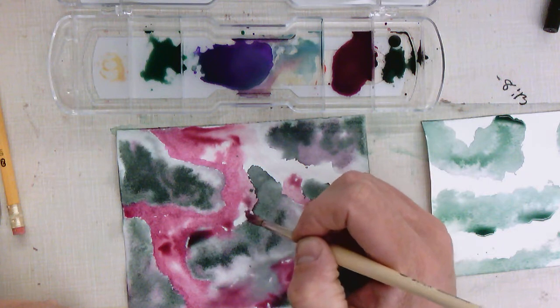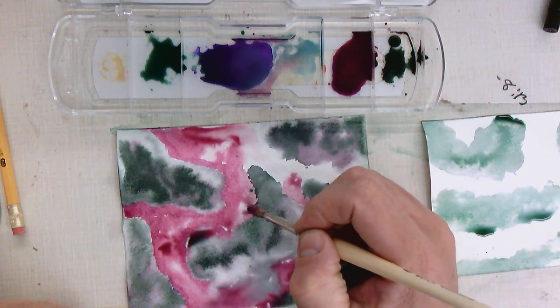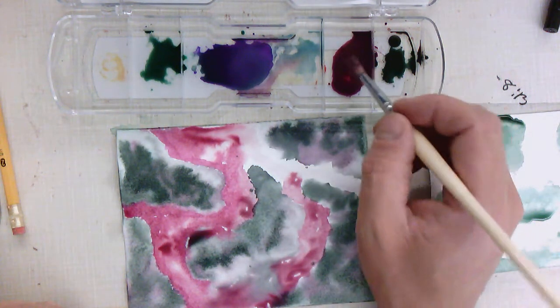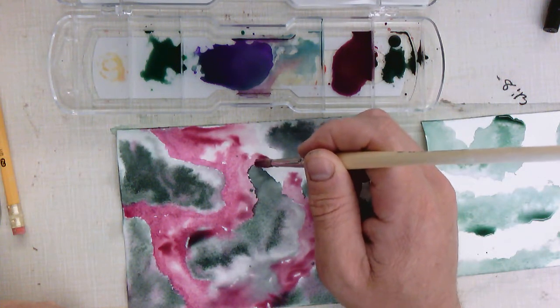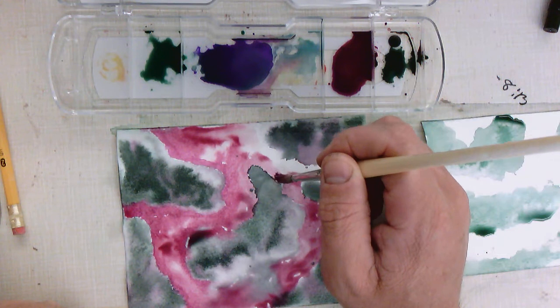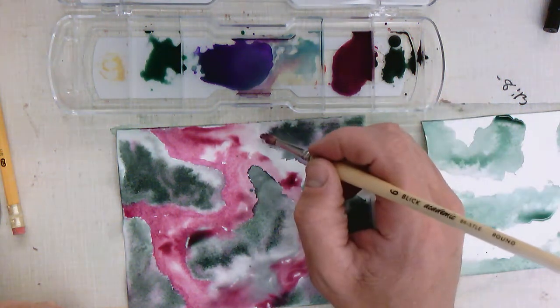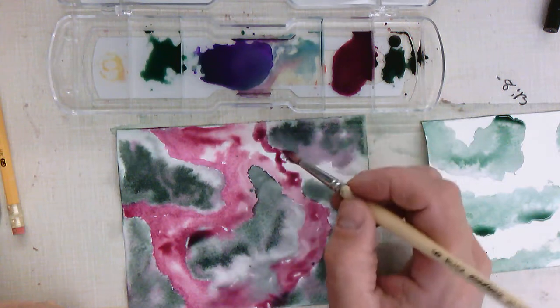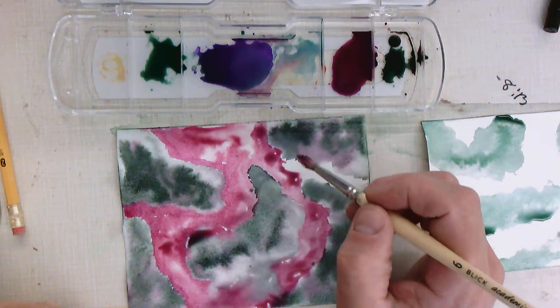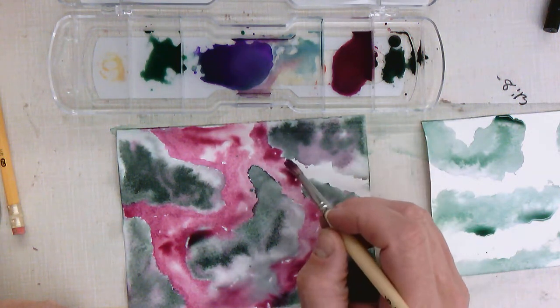So again, I'm just going through and painting right along the line of the colors, trying to avoid having white in between where the two colors are. That's kind of going to force mixing where there are areas of wet paint.